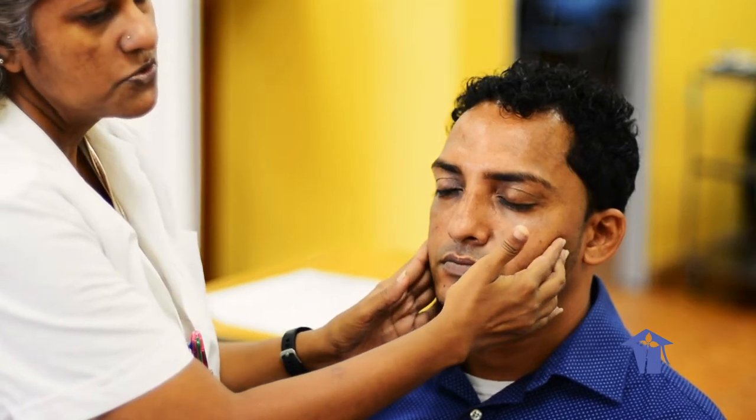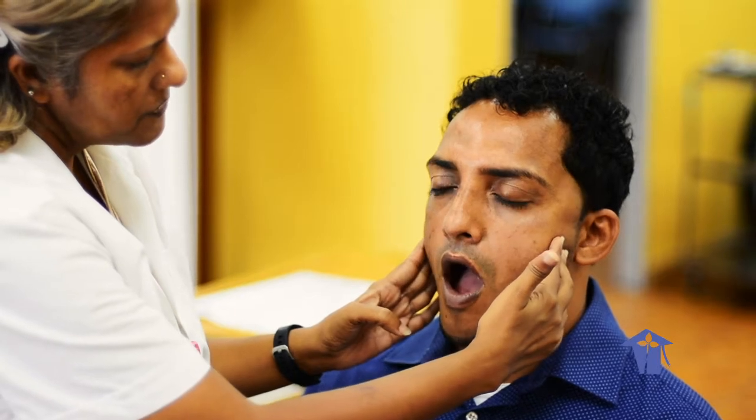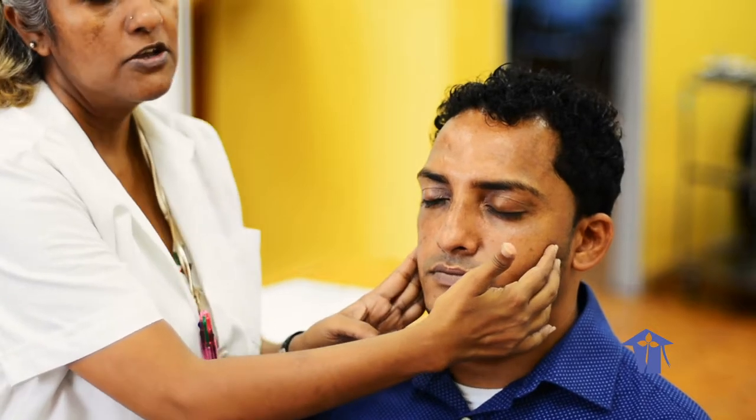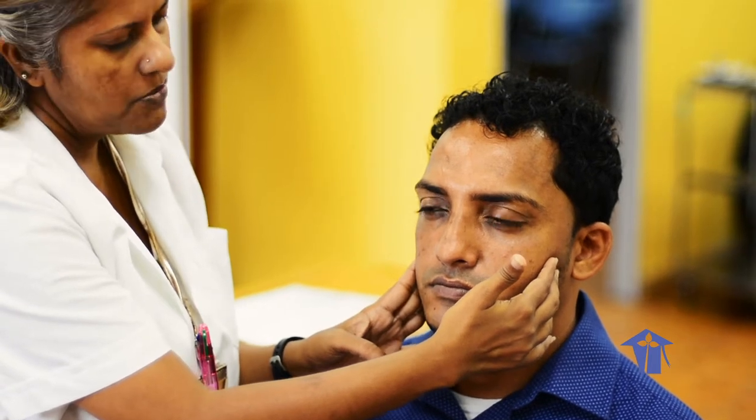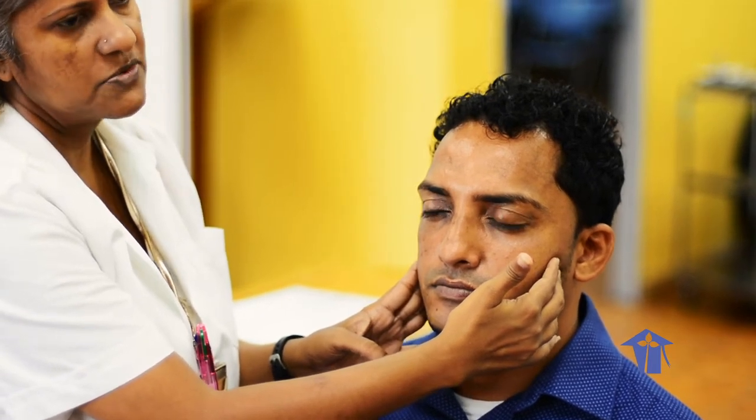Okay, we are now going to do a range of motion exercise. Open and close your mouth, please. Right. Move your chin from side to side. Okay, push your chin out and bring it back in. Right. Are you getting any pain? No pain. All right. So patient had no pain during the range of motion of the temporal mandibular joint. Mouth was able to open and close and chin was able to move from side to side.